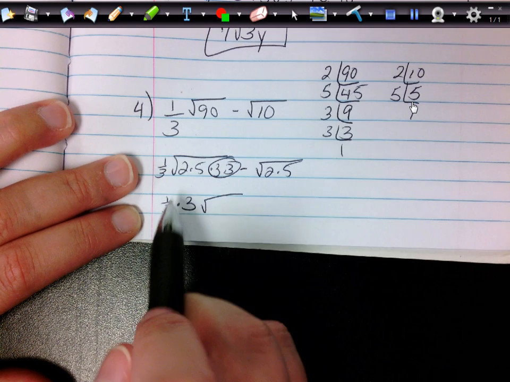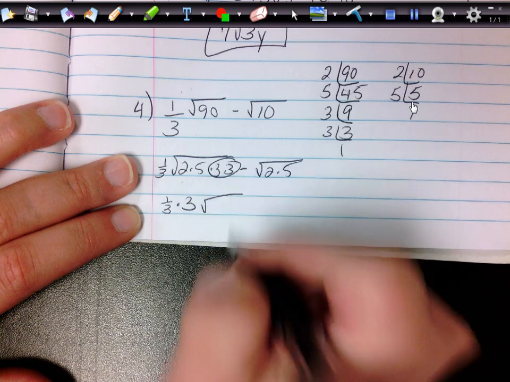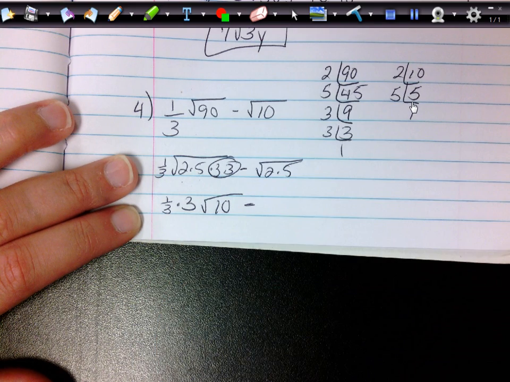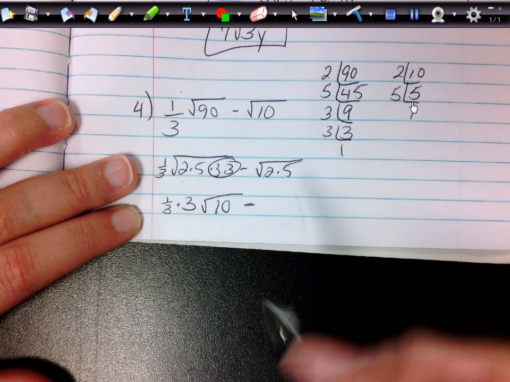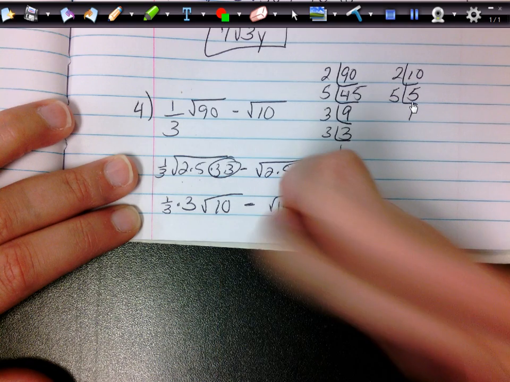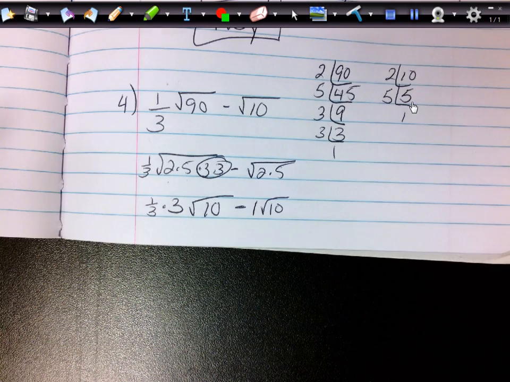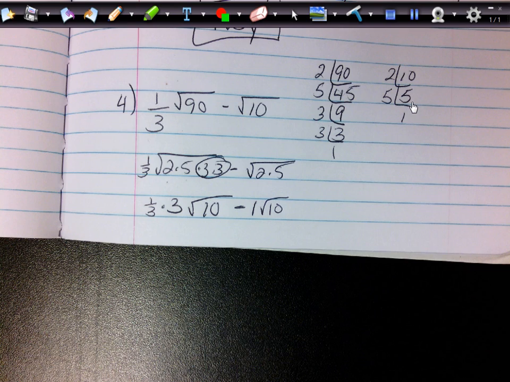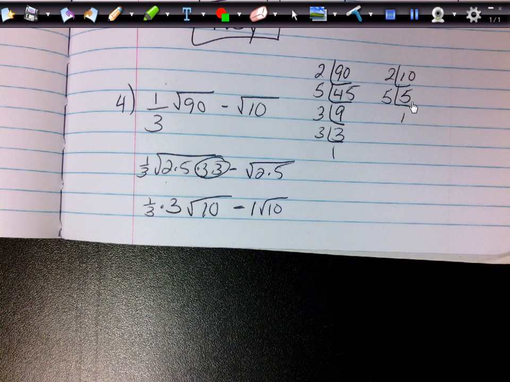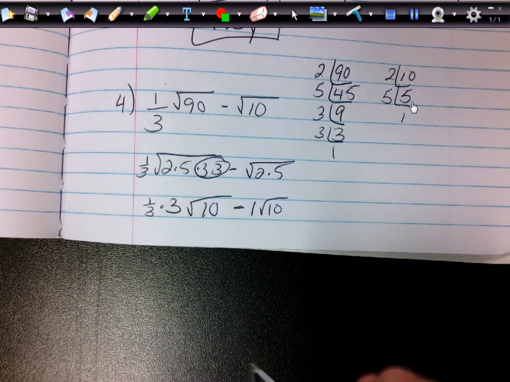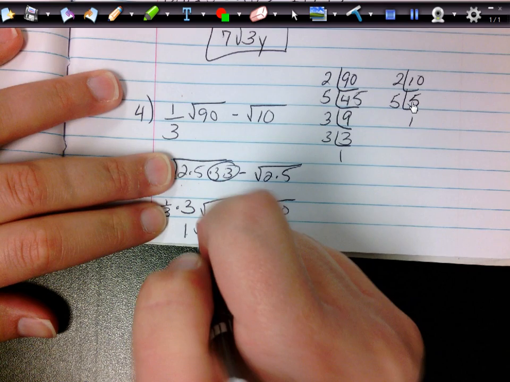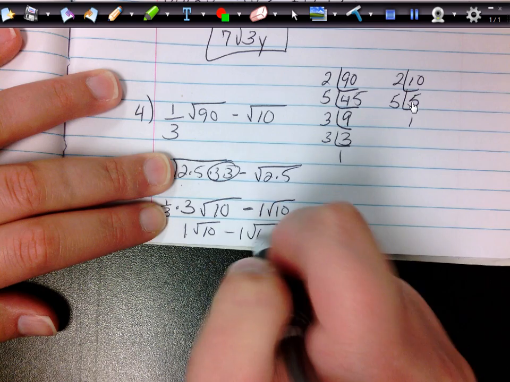Square root of 2 times 5 back together gives me 10. Minus, now here there is no pair, so I just multiply those back together and say square root of 10, except I'm going to put a 1 in front right there. So in my calculator, I'm going to use my alpha y equals, and I'm going to say 1 over 3 times 3, and that gives me 1. So I have 1 square root of 10 minus 1 square root of 10.